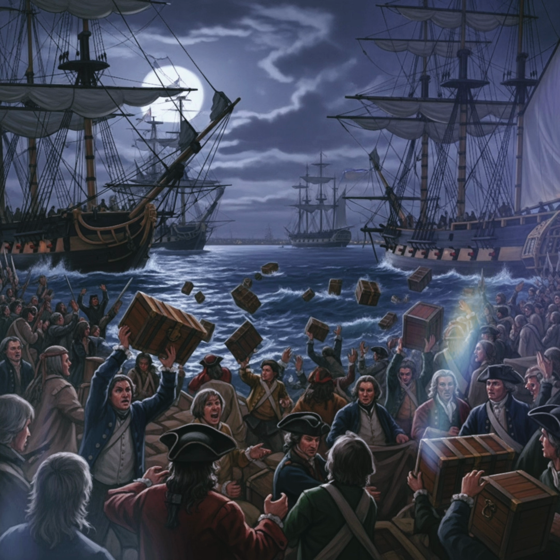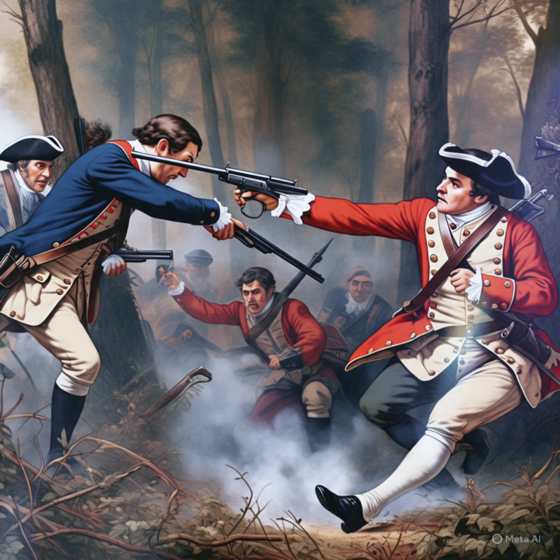In 1773, a group called the Sons of Liberty threw boxes of tea into the sea. This event was called the Boston Tea Party. It made the British government very angry. In 1775, the first shots were fired between British soldiers and American fighters in Lexington and Concord. This started the American Revolution.